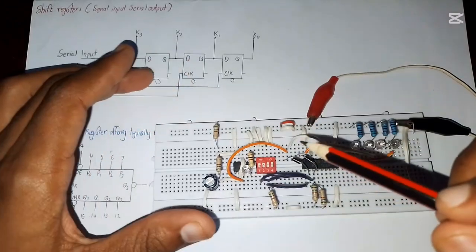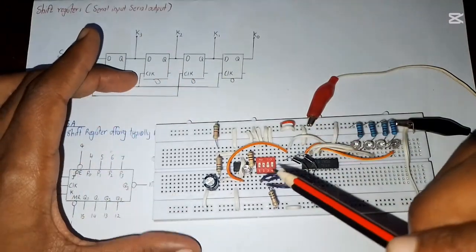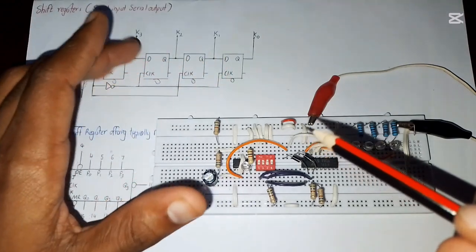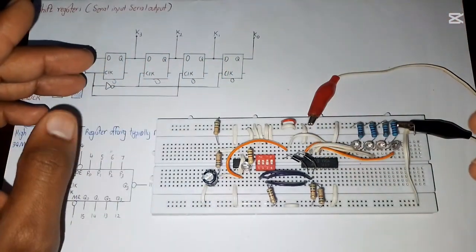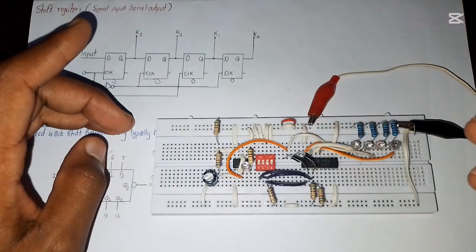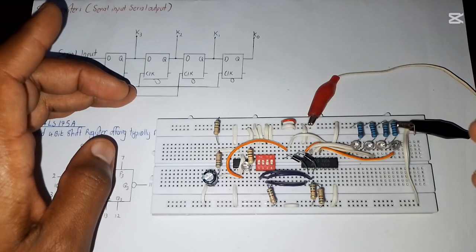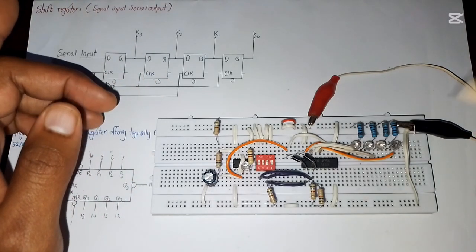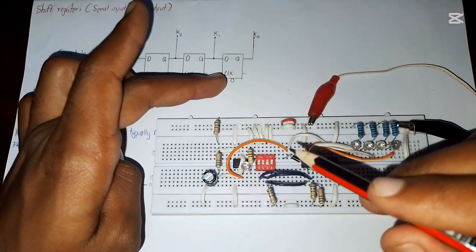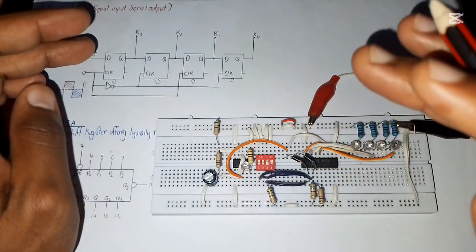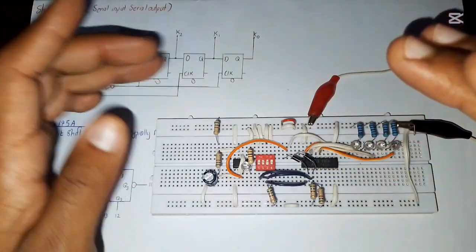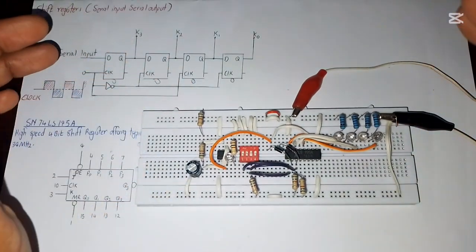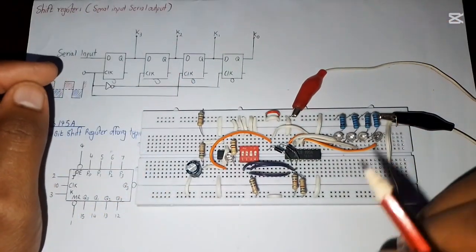Because it's inverted, once it's low, it's going to be high inside, so it's going to clear everything that you have stored in your flip-flops. Once you put it high, it's going to be low, so it's going to halt the process of clearing the flip-flops. So you can do whatever you want with your flip-flops.